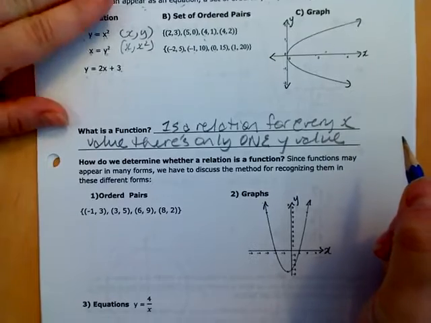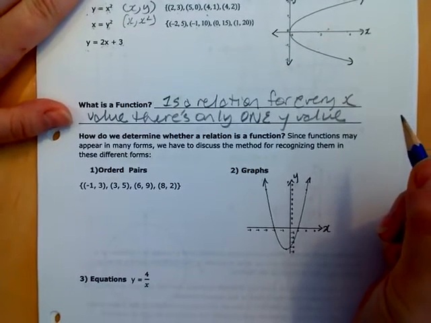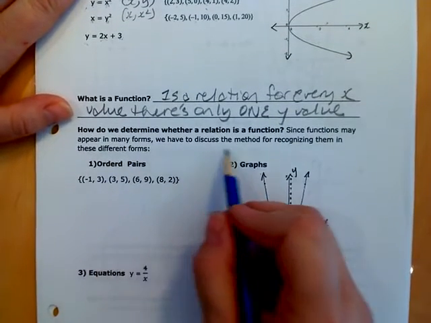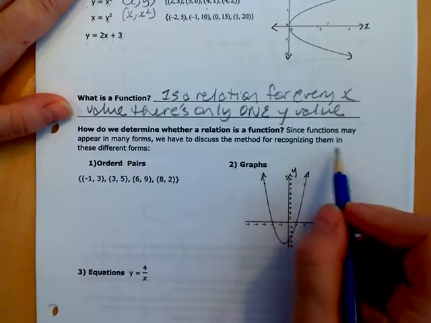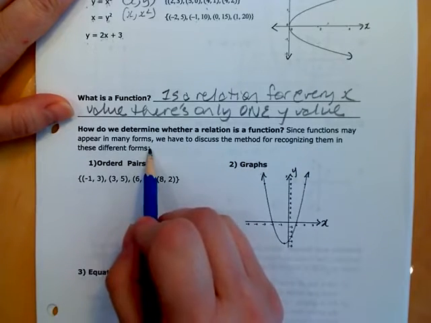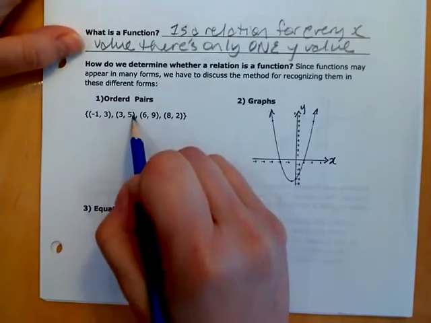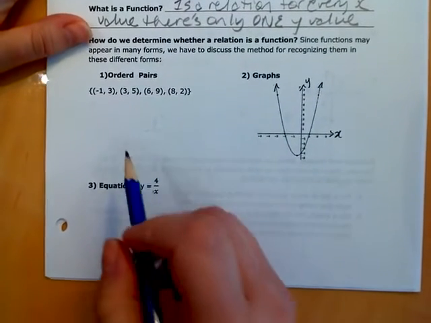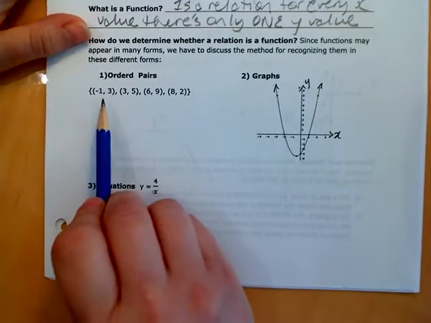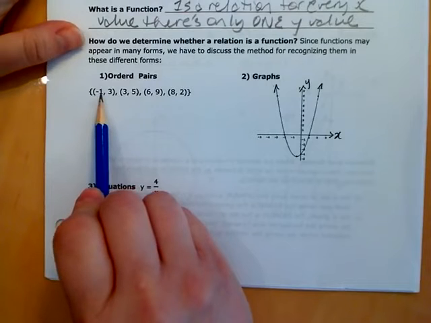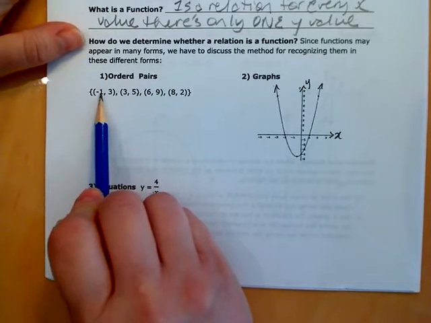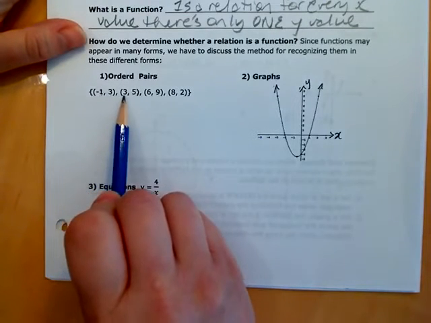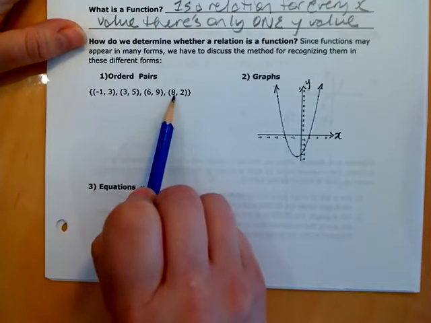So how do we determine whether or not any relation is actually a function? Since functions may appear in many forms, we have to discuss the method for recognizing them in these three forms: ordered pairs, graphs, and equations. So first with ordered pairs. Here, do we see that this x has only one y value? So for example, when x is negative 1, y is 3. Is there any other x value of negative 1 that has a different y value?